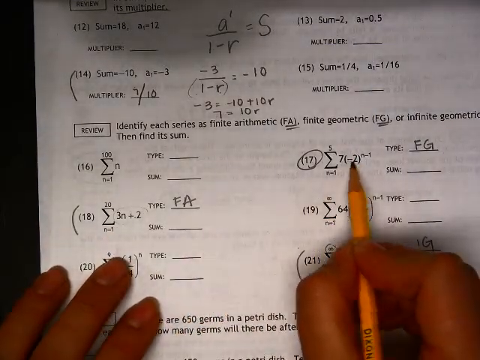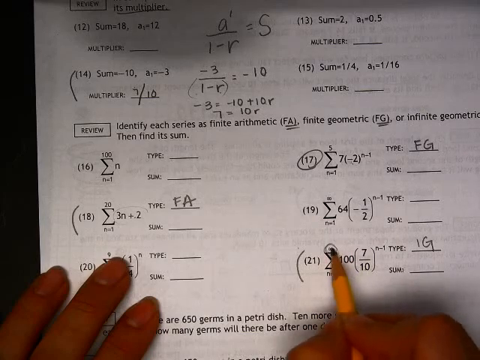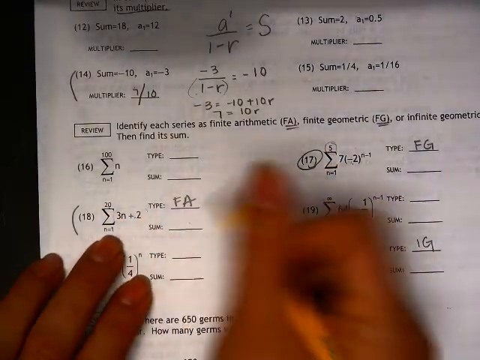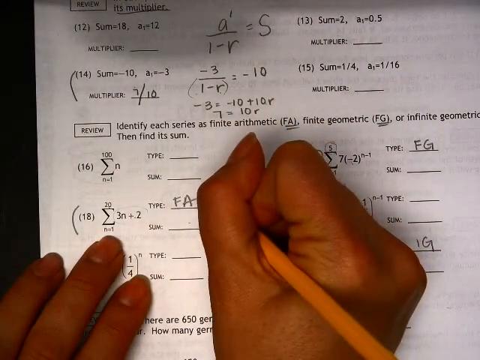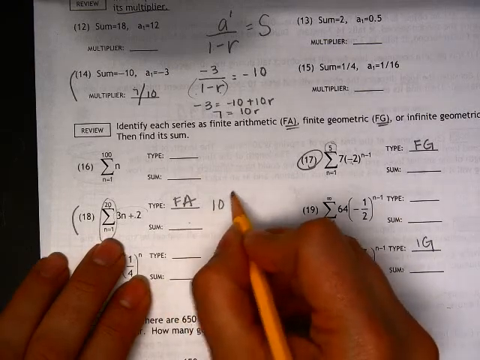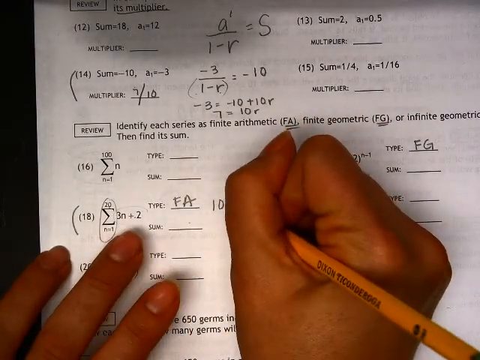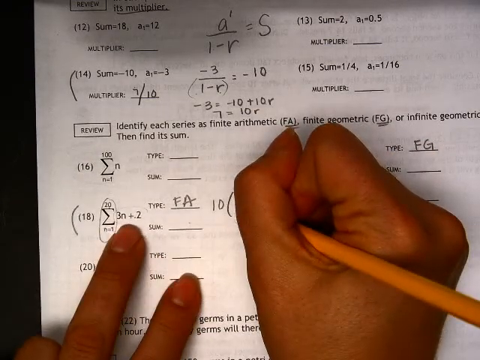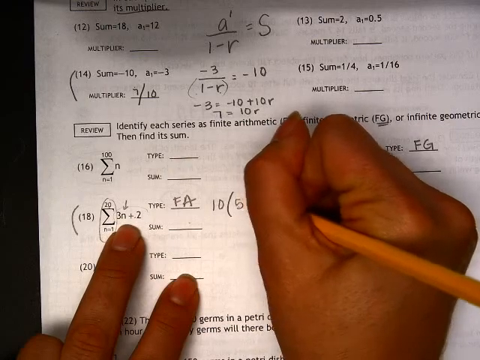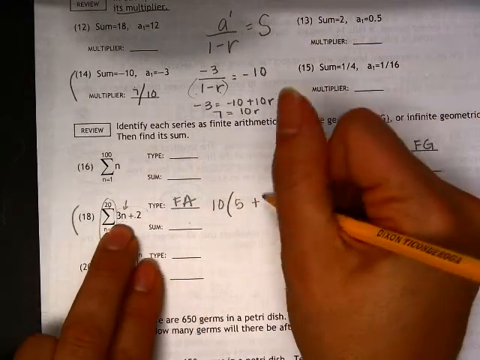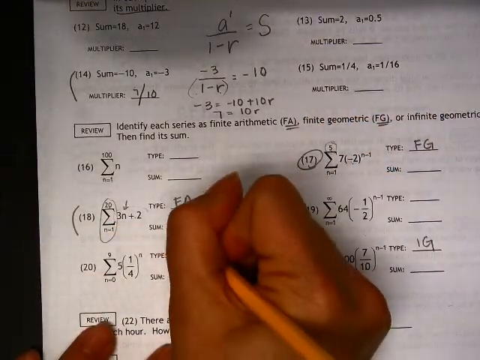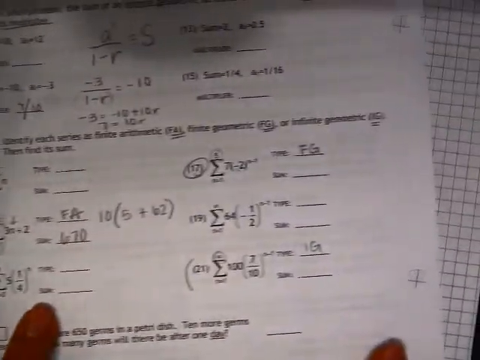So I knew it's geometric because it was a multiplier. I knew it's infinite because it goes up to infinity. I know it's finite because it goes to 5, and I know it's finite because it goes up to 20. So for our sum here, we want to find out how many pairs we have, which is 10, or 20 over 2. And then remember, you take the first term and the last term. So the first term is when you plug in 1 here, you get 5. And for the last term, the 20th term, when you plug in 20, you get 62. So we do that little math there and get 670.